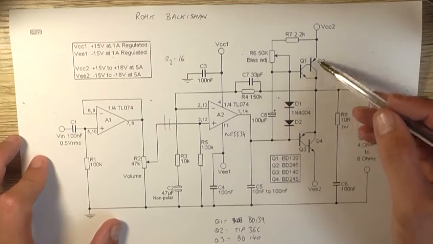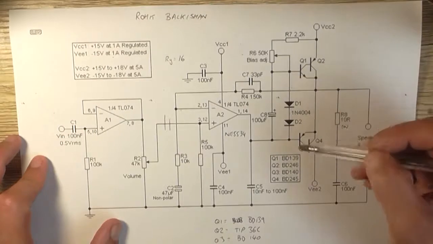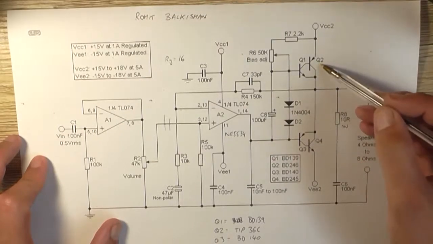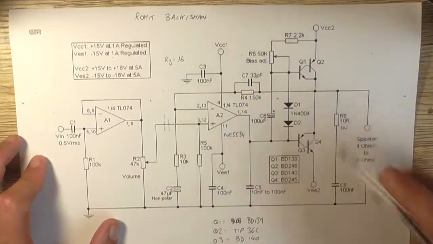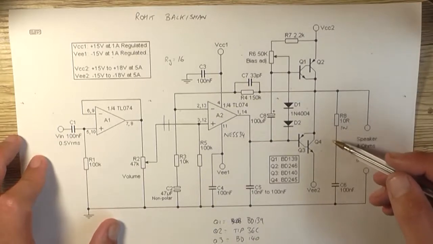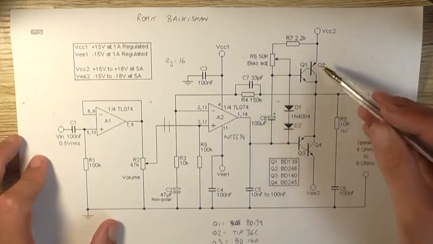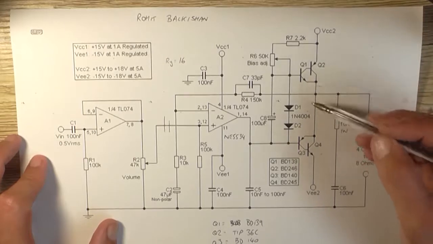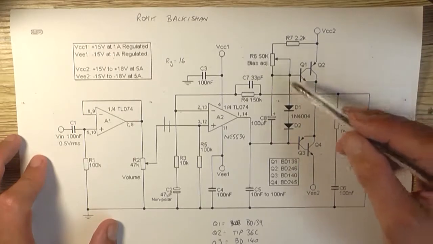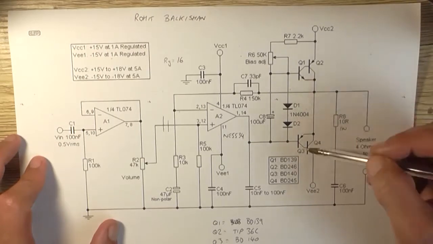So because of the transistors I'm going to be using, BD139, BD140, and TIP36C and TIP35C respectively for the output transistors, they're not going to fit into the breadboard or socket board very easily, so I'm going to have to solder the drivers to the output transistors, because the output transistors need to be heat sinked, the drivers do not.